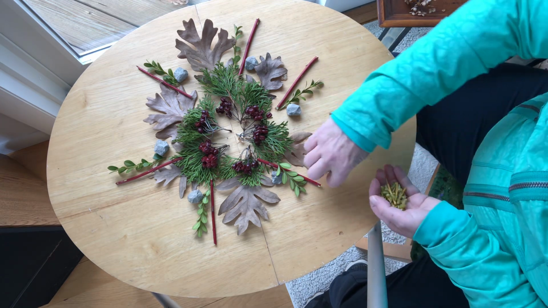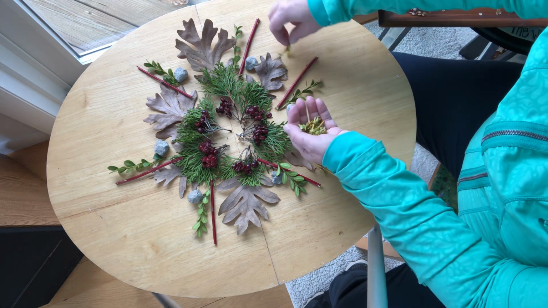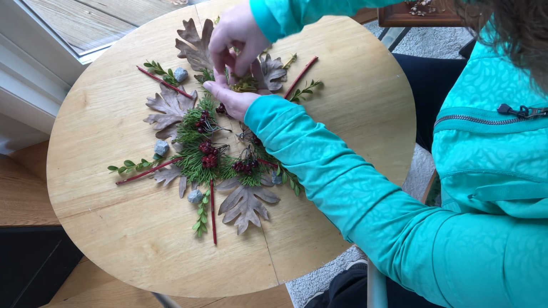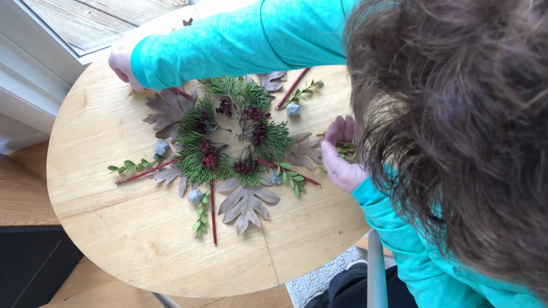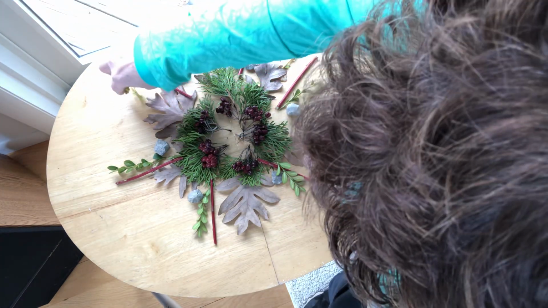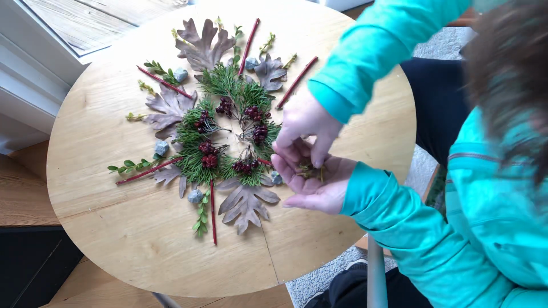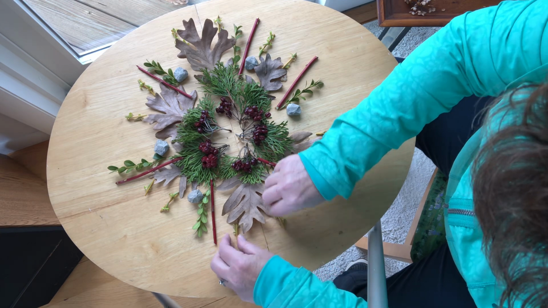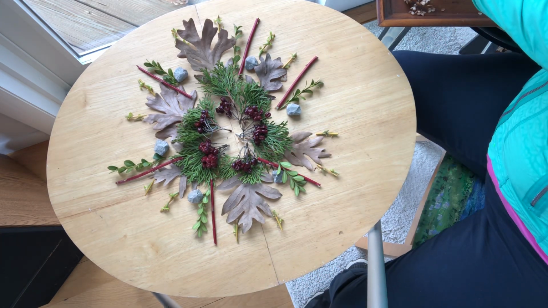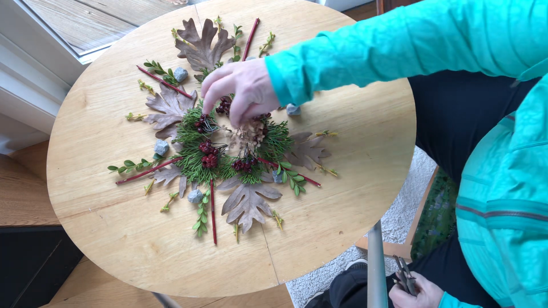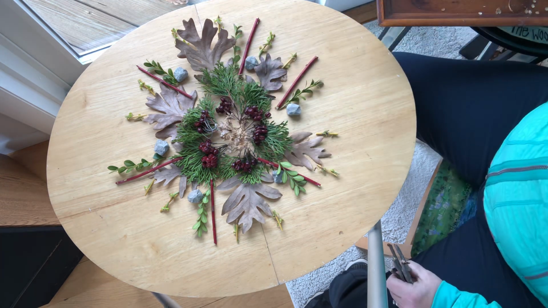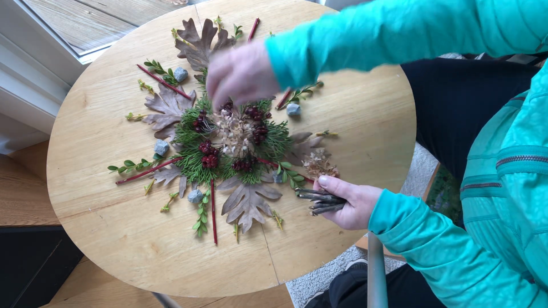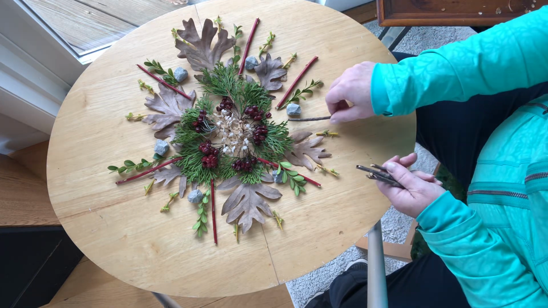I think I can go one on either side. Go 1, 2, 1, 2. 1, 2, and so on. And put a little fluffy piece of hydrangea right in the middle. Get a little bigger piece right there. Maybe another stick.